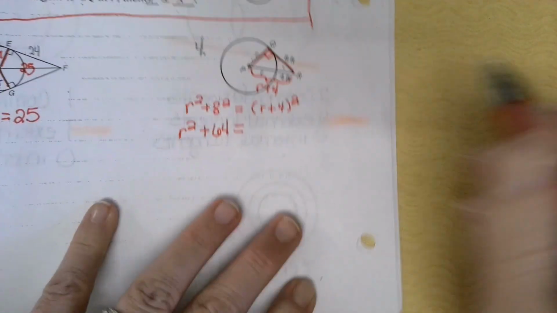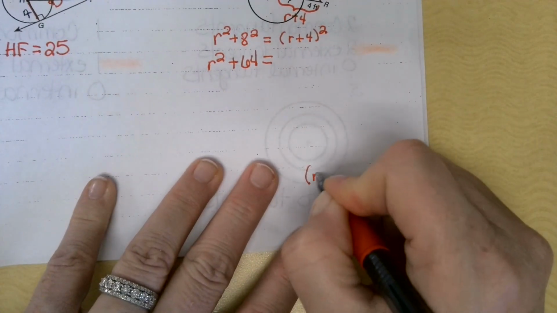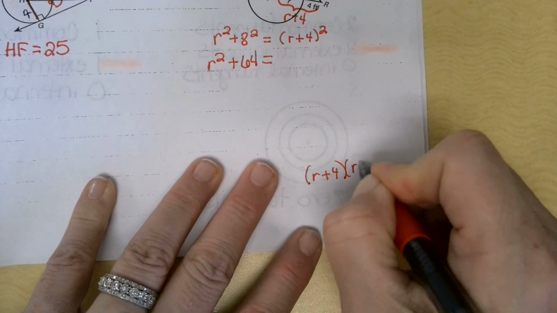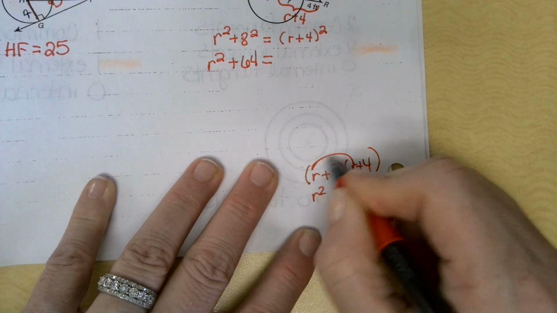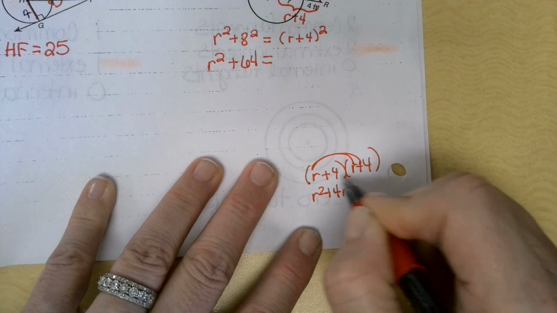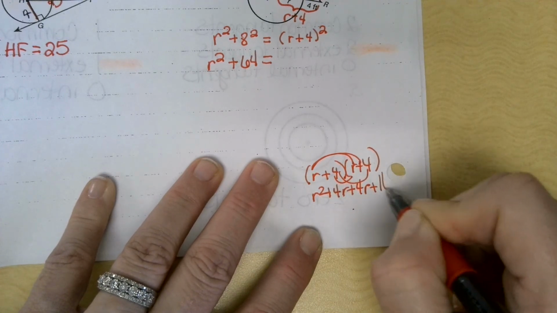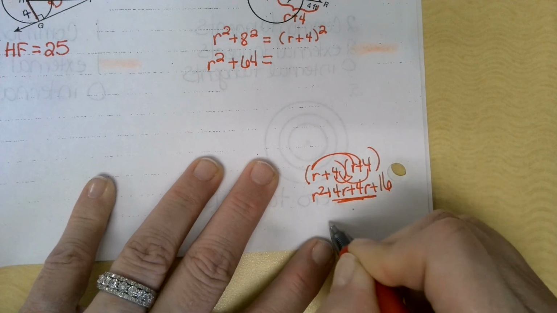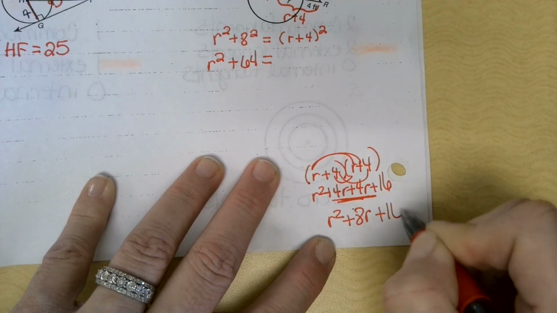Now, let's just do a little bit of honors math. All right, (R plus 4)(R plus 4). R squared plus 4R plus 4R plus 16. Notice these are the same. R squared plus 8R plus 16.